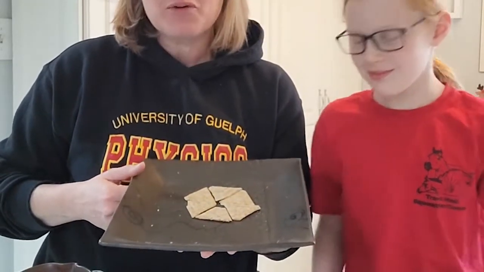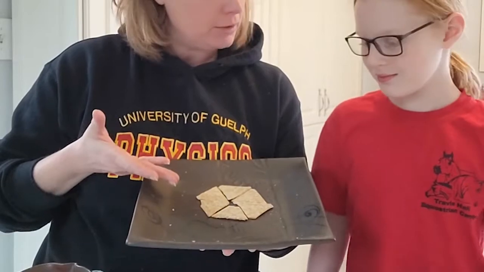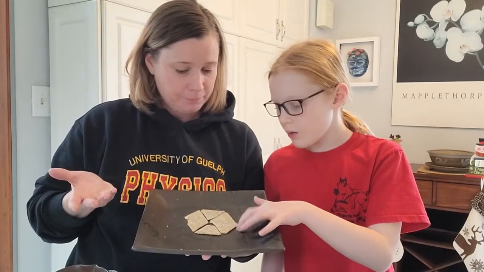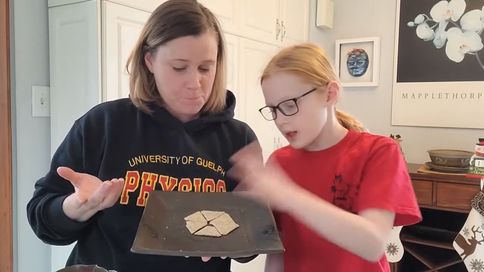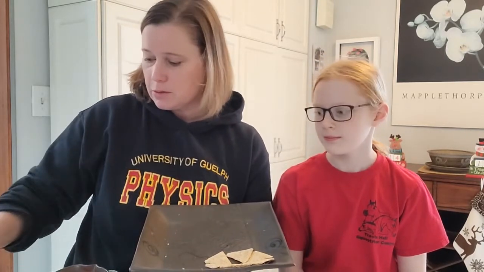All right, so what have we got when we arrange our triangles? A hexagon, a 6-sided shape. So the water molecules are like triangles and they arrange themselves efficiently in a hexagon shape with very little space in between. All right, what happens if we take our circles?